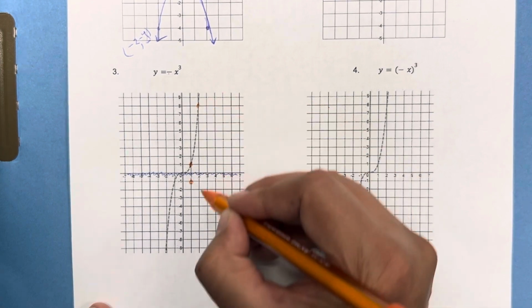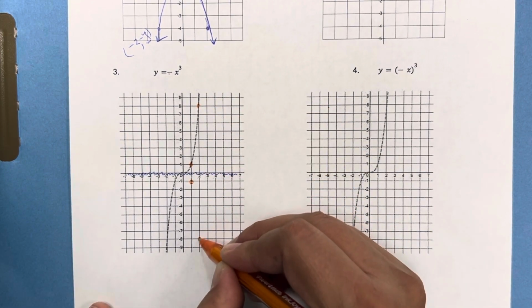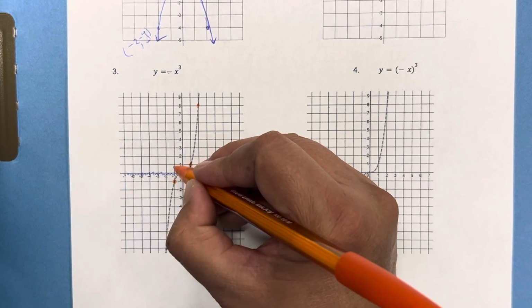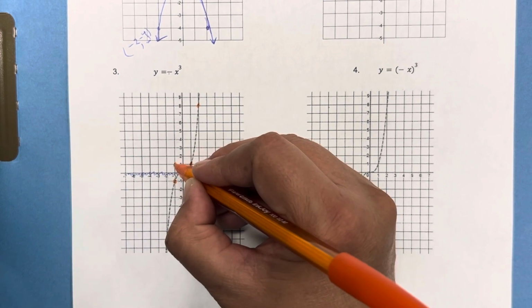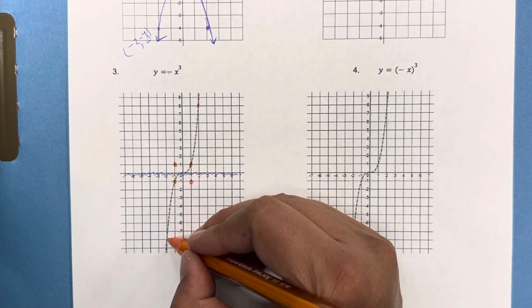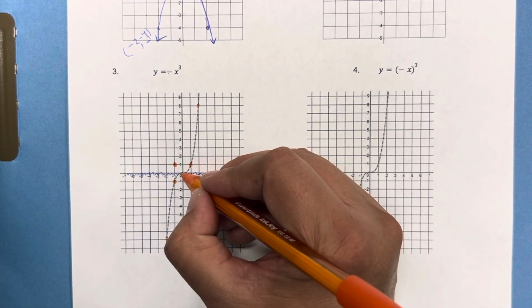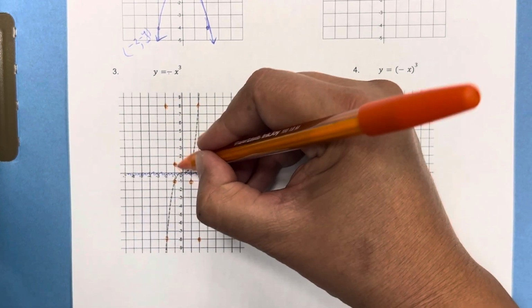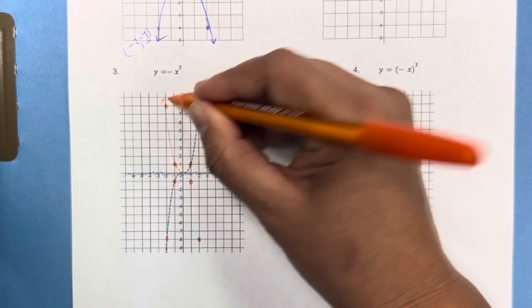This one on top goes to 2, -8. This one on the bottom, which is -1, -1, goes to -1, +1. And this one is -2, -8. The new point is going to be -2, +8. So my graph will now look something like this.